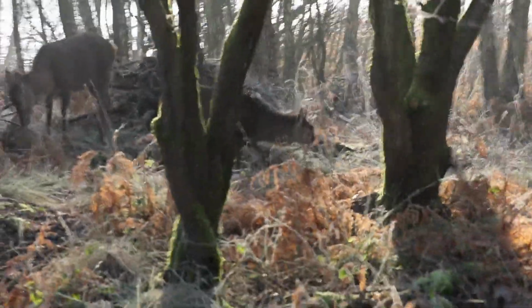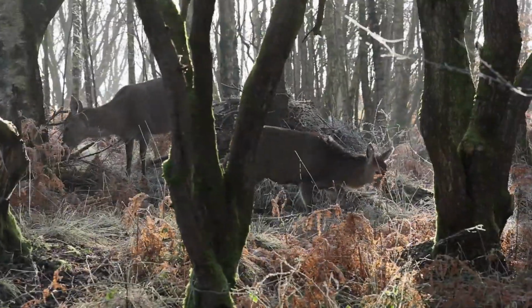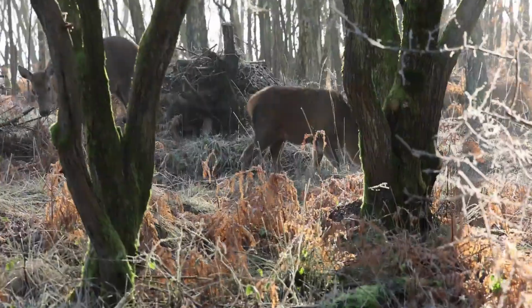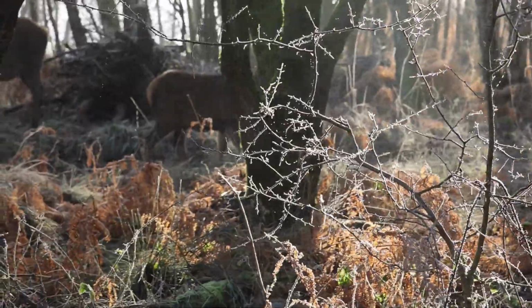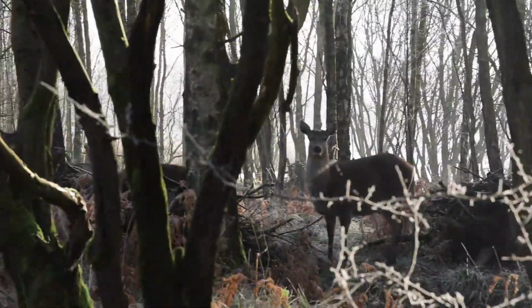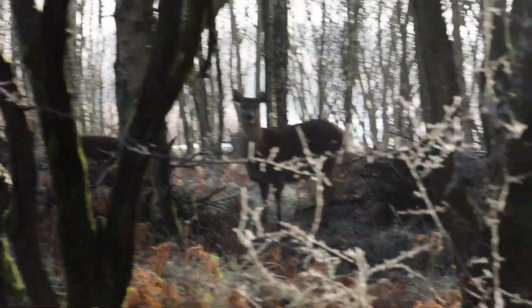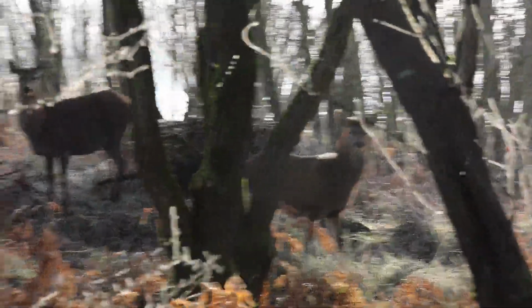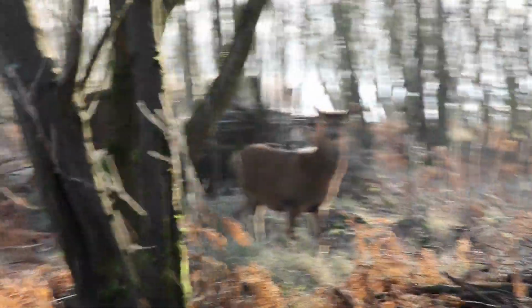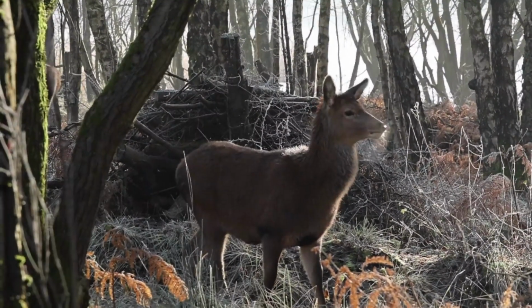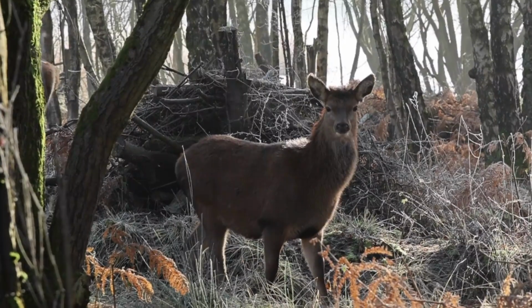Got some females and a youngster here. That's the view, beautiful. I'm going to switch to my camera and get a shot of it.